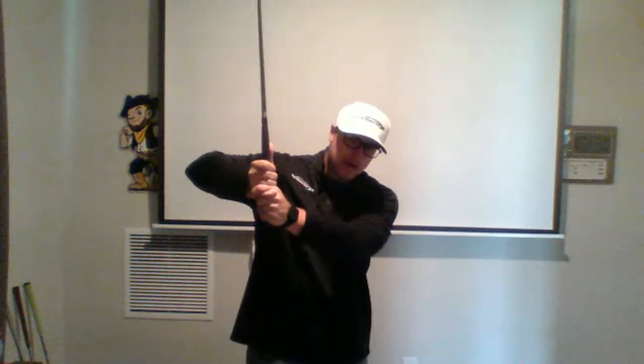Now, as far as the right elbow tucked into the side, that is important to get the club shallowing out. If you're trying to get forward shaft lean, you're going to have a hard time shallowing out that club if that elbow is not coming into the body or coming in pretty close to the body. So if you watch here, if I have this elbow out away from the body, what does that club want to do? It wants to go steep.